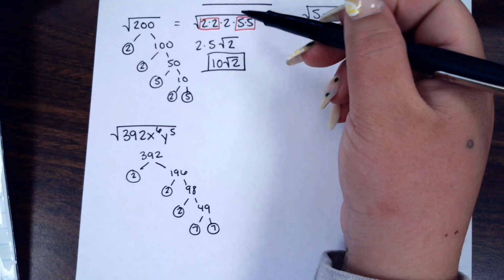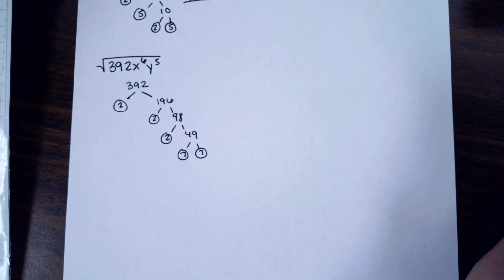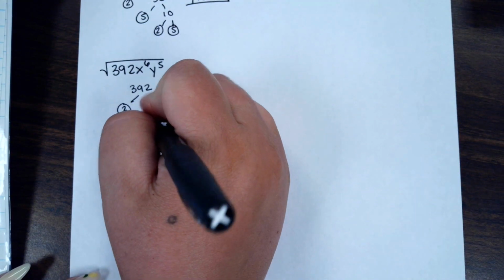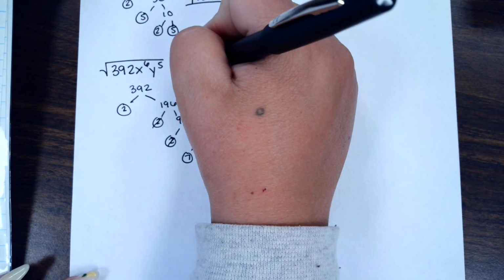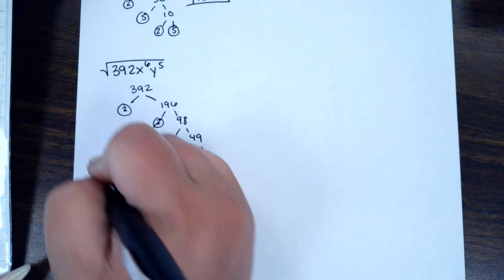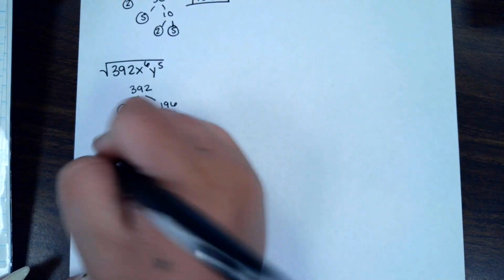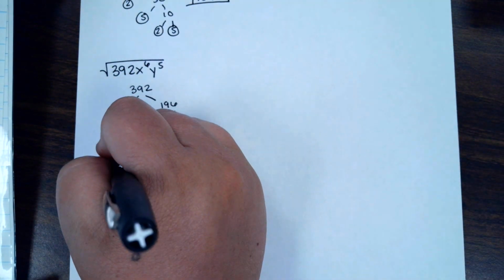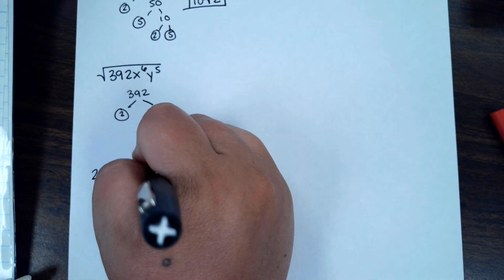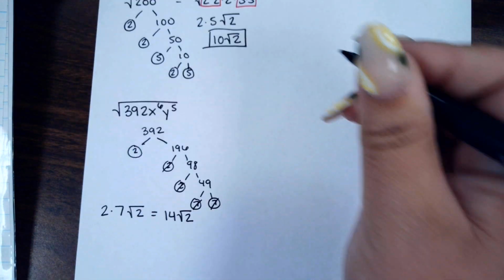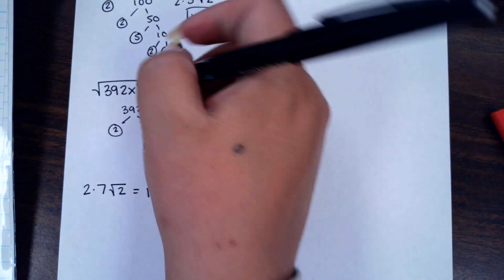So you don't have to write this every time you do it. You can just look for pairs on your tree if you're more comfortable doing that. So I have a pair of 2's, so that gives me a 2 on the outside. Then I have a pair of 7's, so that gives me a 7 on the outside. And I have one 2 that has no pair, so he stays underneath. So this simplifies to 14 root 2. I'm going to put this up here.